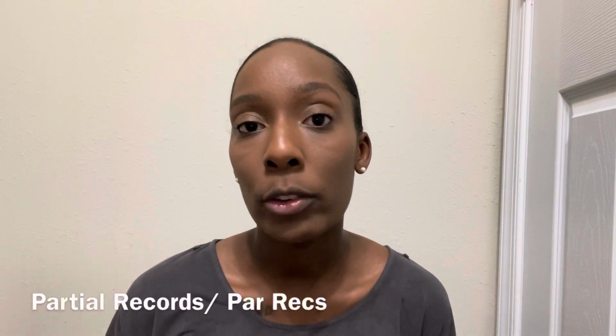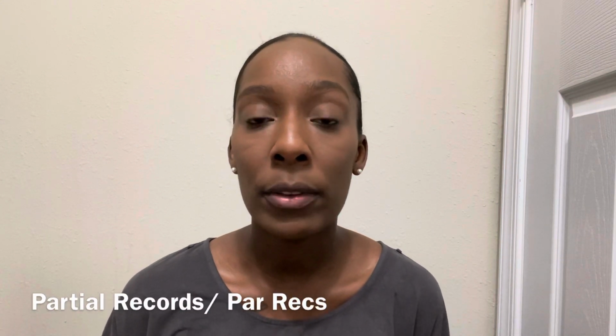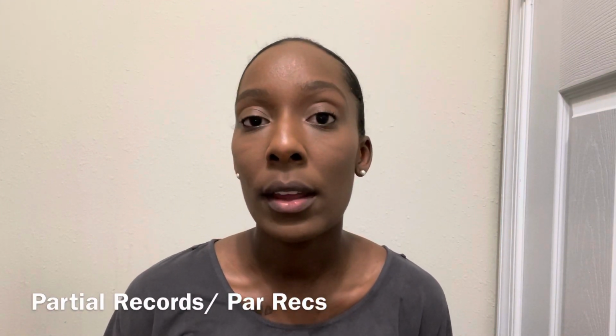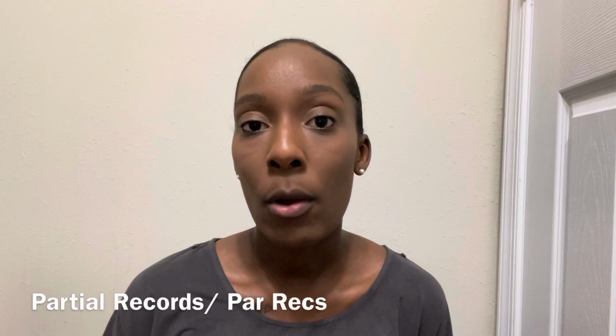In orthodontics, our orthodontic records consist of a set, a panel, of pictures of your teeth, which are called intraorals, and then also we take profile pictures of the patient. When you see partial records, or it can be abbreviated as partial recs, you're just going to be taking partial records. In my office, when we take just the 3D scan alone, we abbreviate that as partial records.